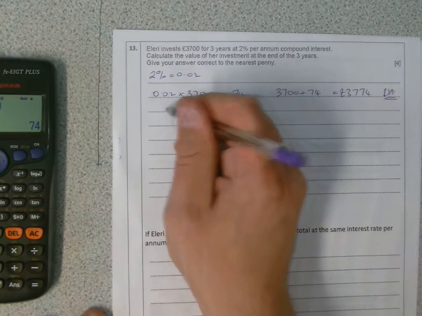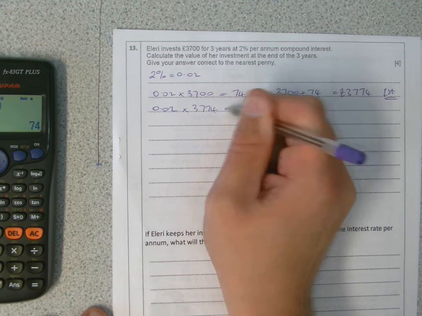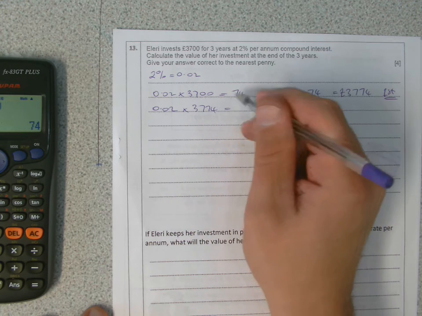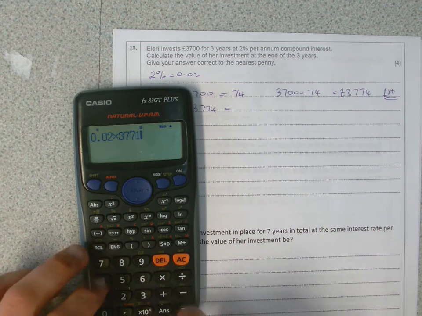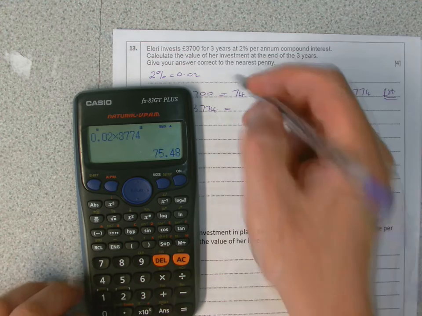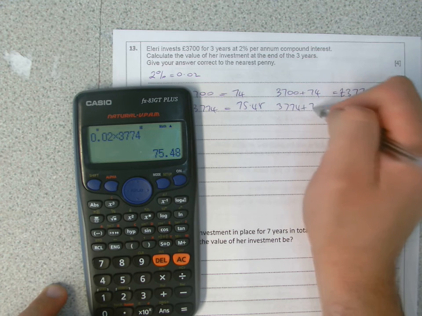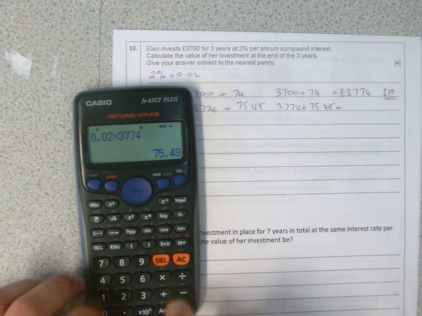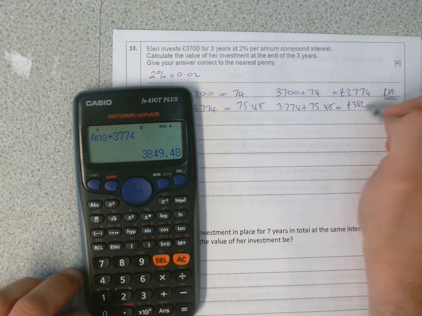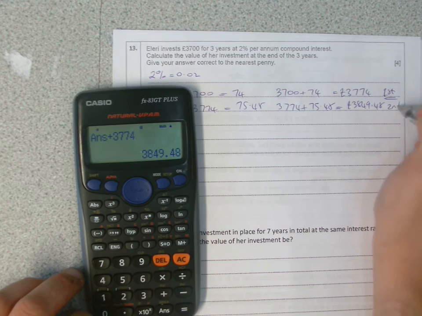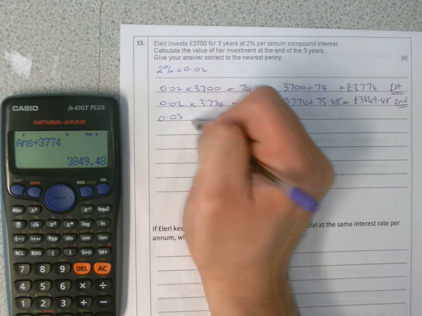Okay, for the second year then, 0.02 times 3,774. Okay, so you've got more in the bank now, 2% of the higher amount. So you get £75.48. So 3,774 plus £75.48, which is 3,849.48. That's the second year.